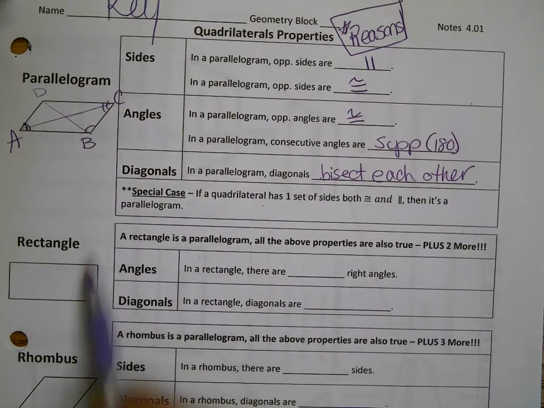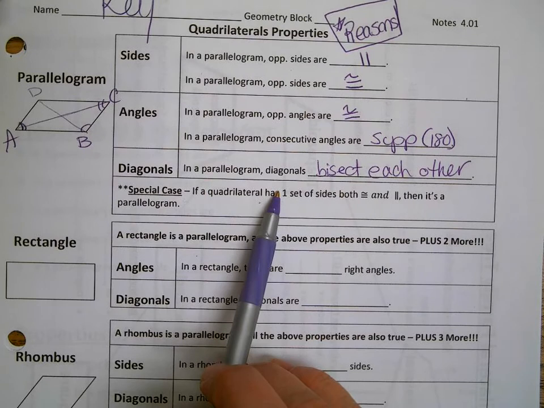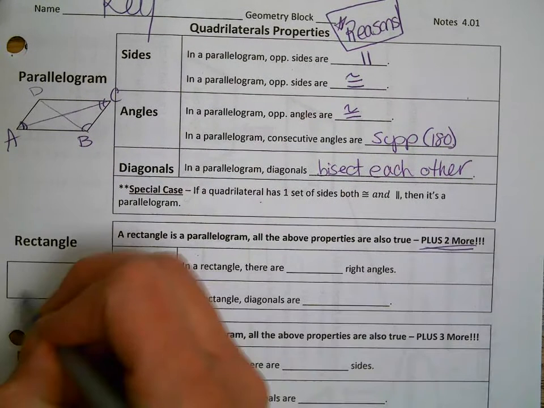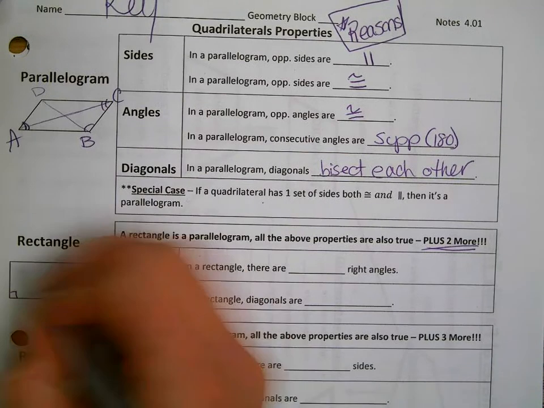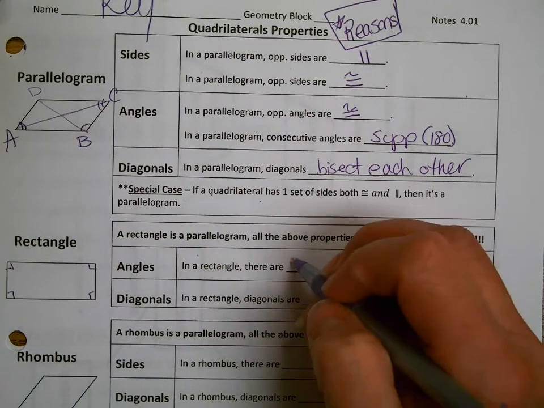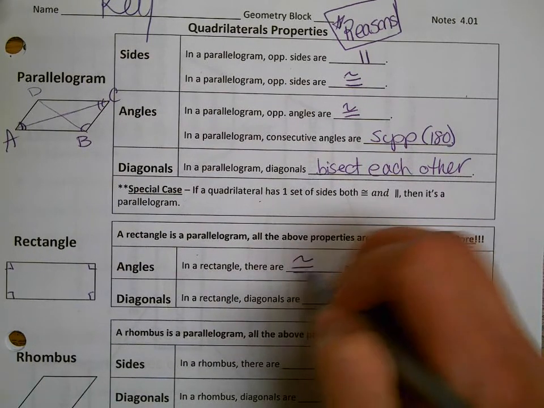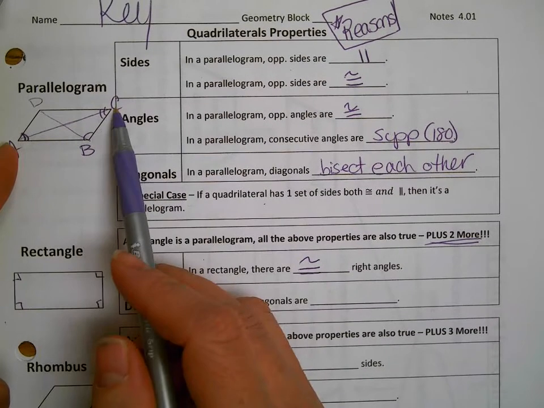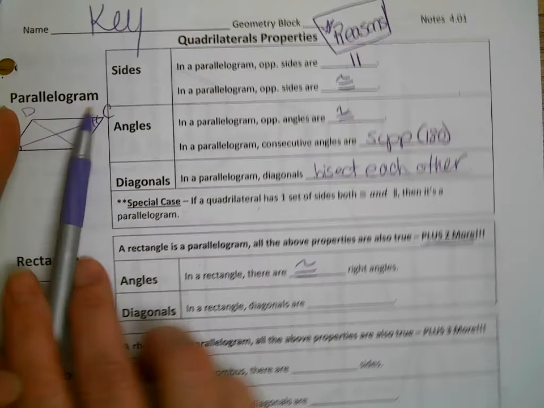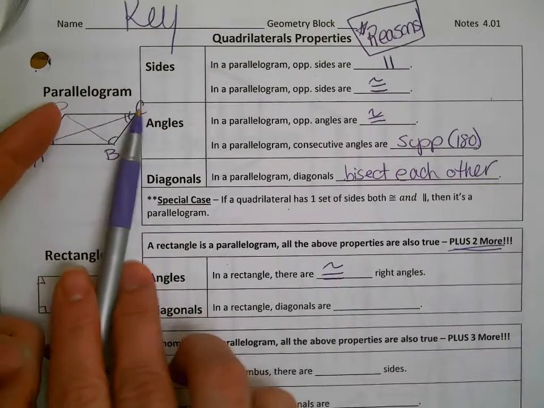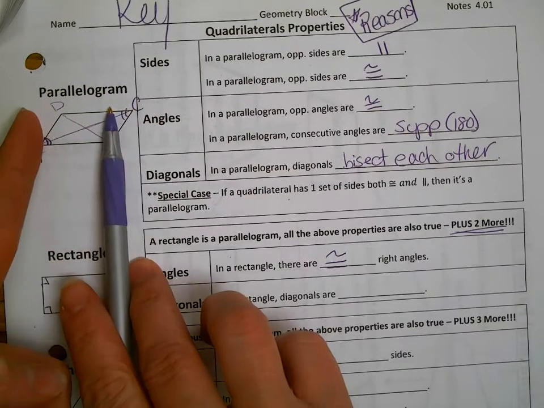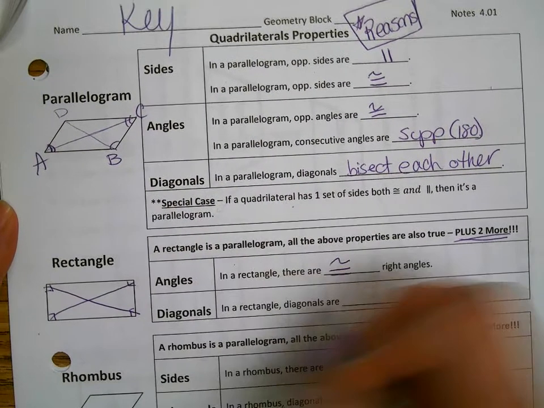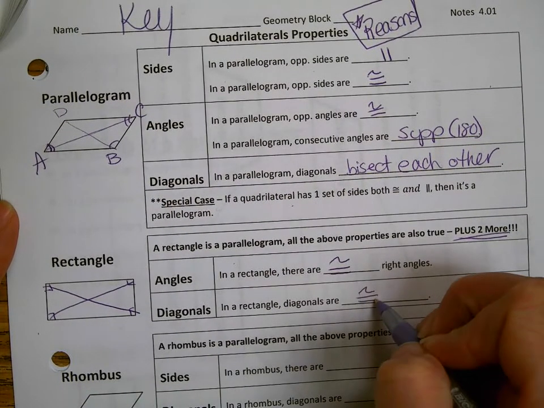Rectangles. A rectangle, remember, is a parallelogram. So all of these rules are true about the rectangle, plus two more. Now a rectangle has congruent angles. So there are four congruent right angles. And with these two corners, the A and C kind of flipped up and in, okay? So again, the parallelogram is kind of shifted, but when we stand it straight up, the diagonals become congruent. So in a rectangle, the diagonals now are congruent in measure.